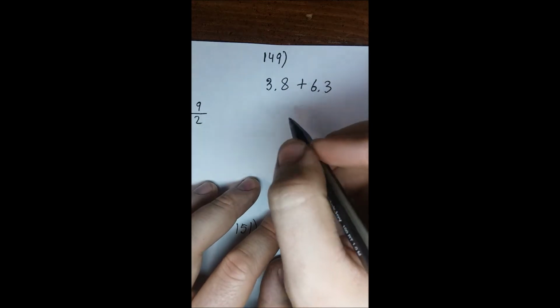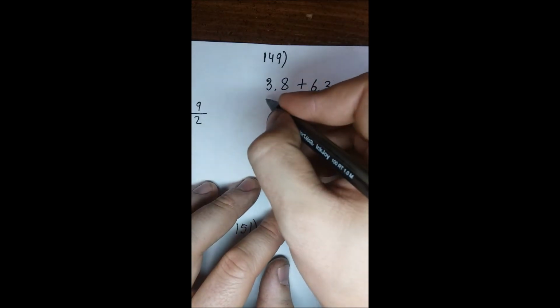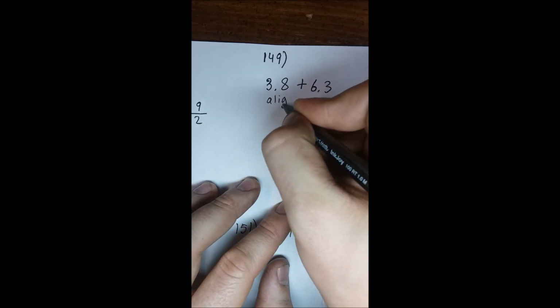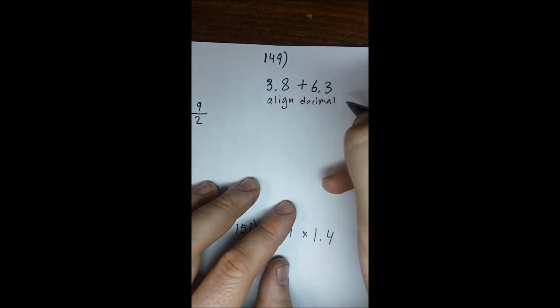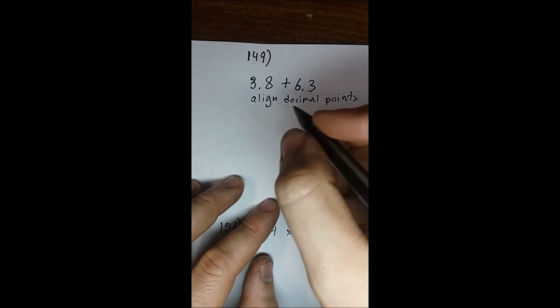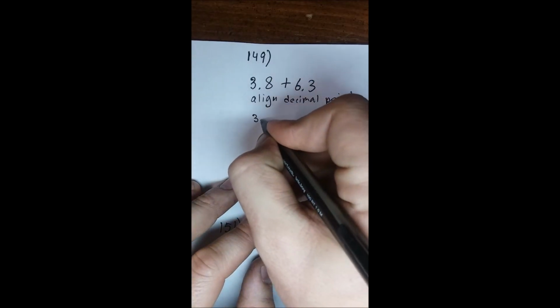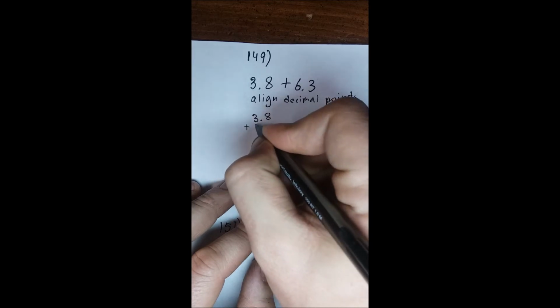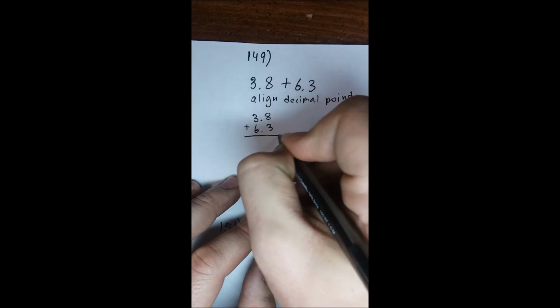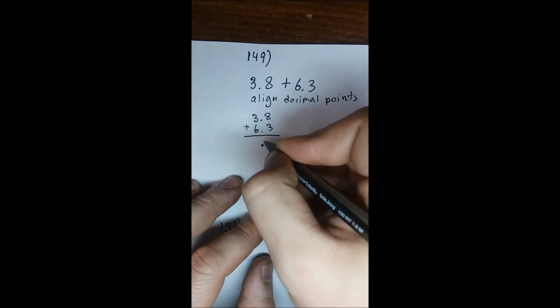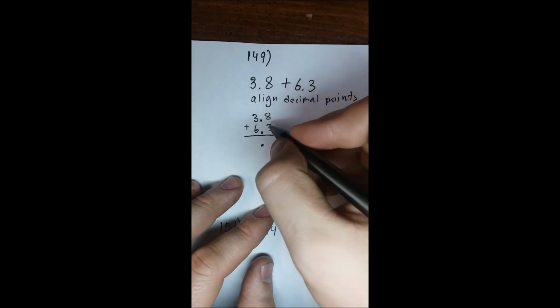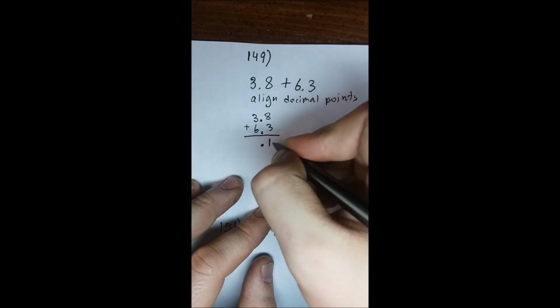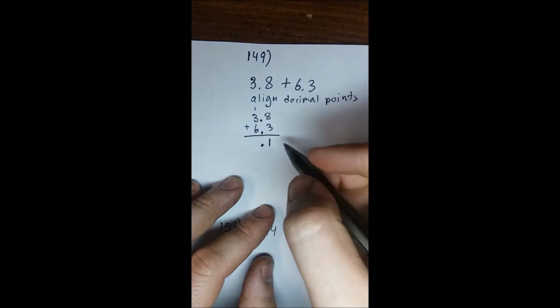Now, when you're adding or subtracting decimals, you got to make sure you align the decimal points. So here's how you're going to do it. It's going to be 3.8 plus 6.3, and in the answer too, the decimal has to be aligned with one another. 8 plus 3 is going to be 11, so I'm going to put 1 here, and remember that there's going to be 1 in there.